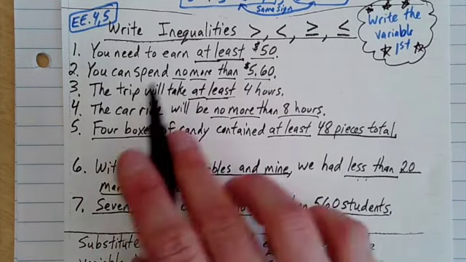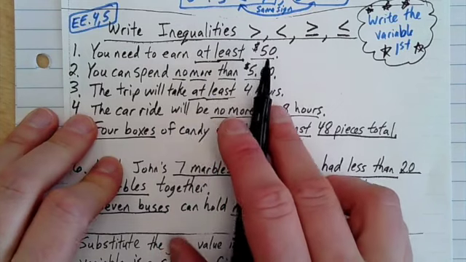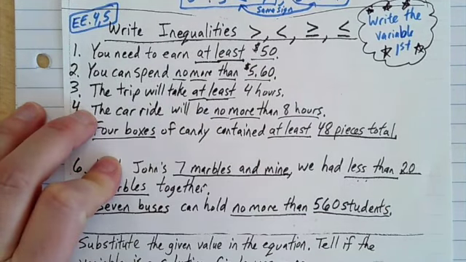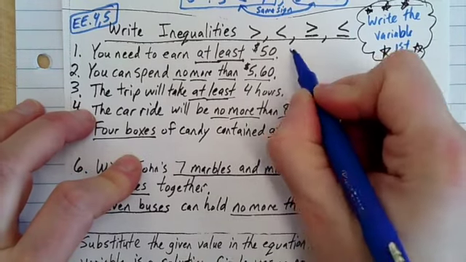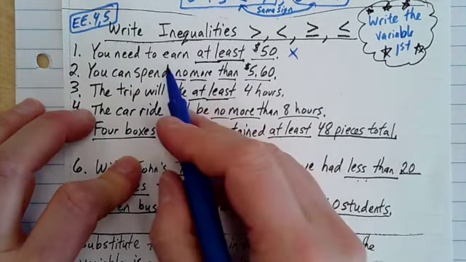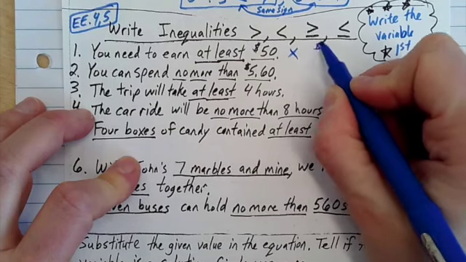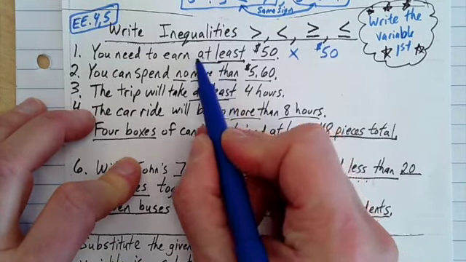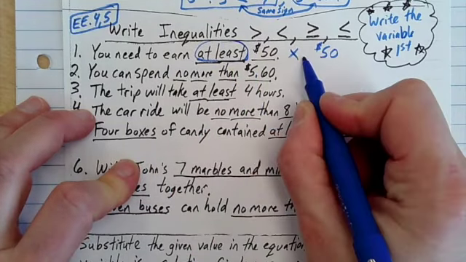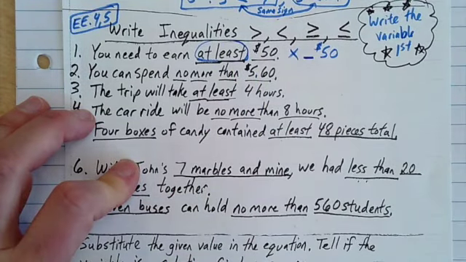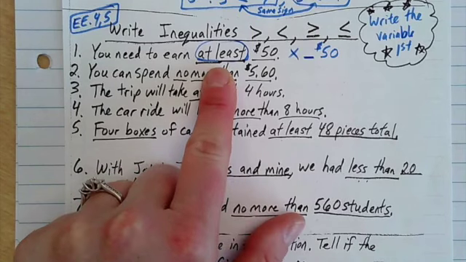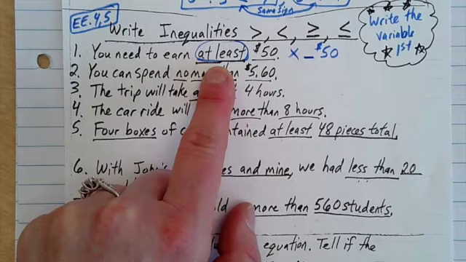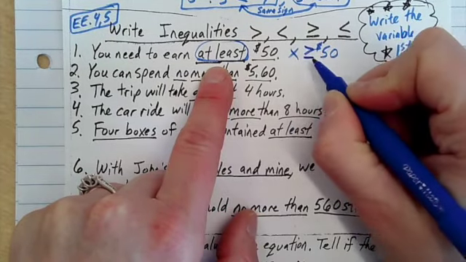So if you need to earn at least $50, we need to write a variable first. They don't tell us which variable to use, so we can choose one. Most of the time you just choose X because that's a common variable. And you know the number is $50. So you have to figure out which one of these signs would make this true. If you earn at least 50, you know it could equal it, but at least sounds a bit different here. You could earn at least 50. Could you make more than it? Yes. So you have to say greater than or equal to.